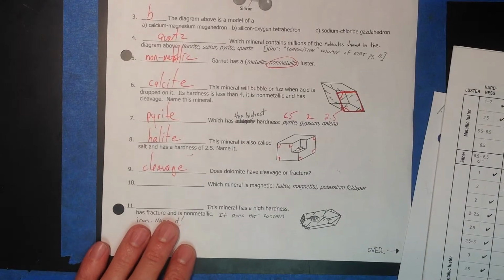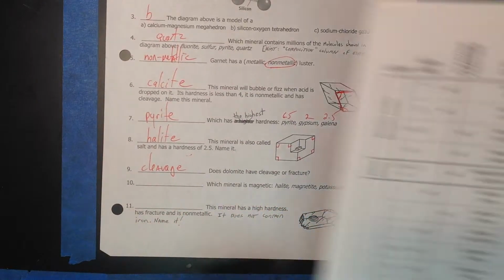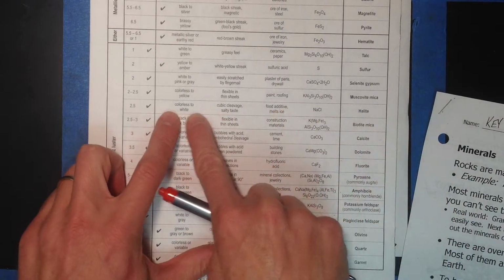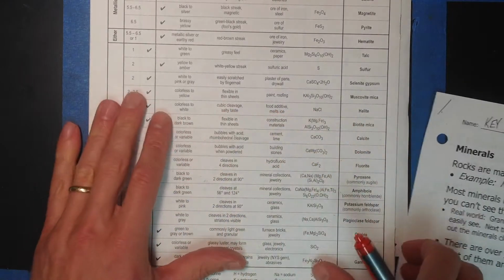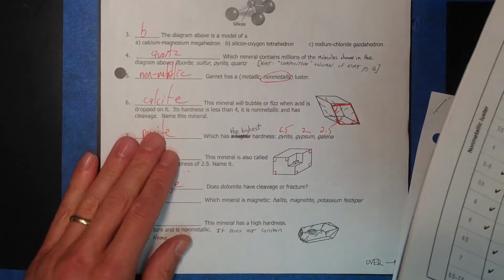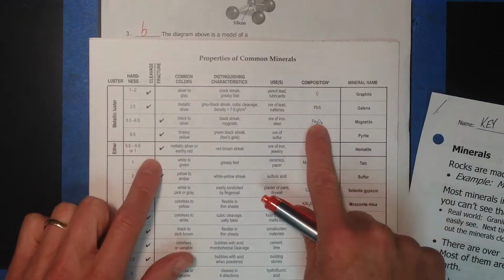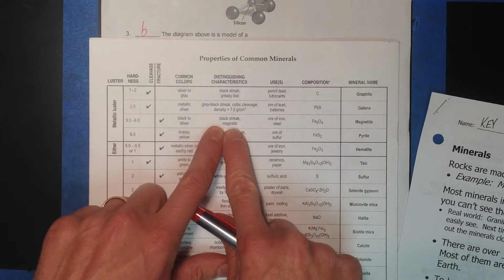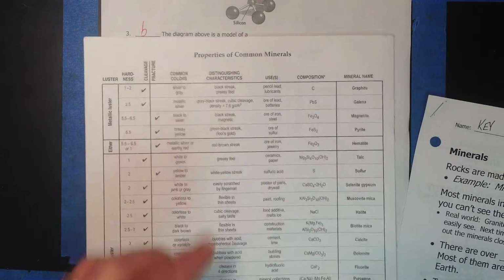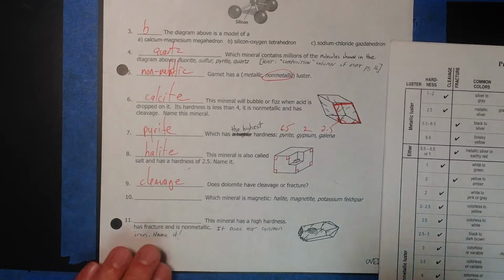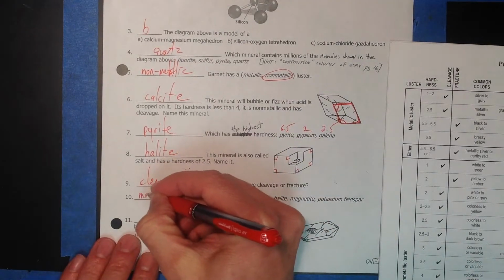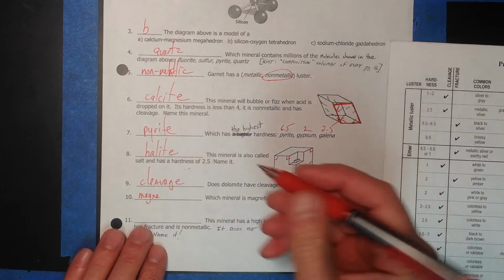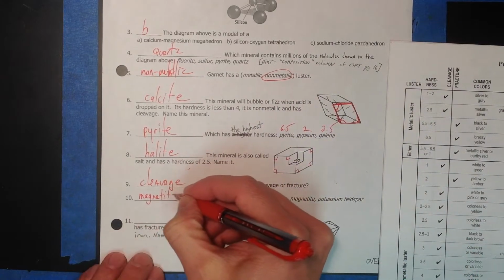Which mineral is magnetic? Halite, magnetite, potassium feldspar. Well, I would just look through each one. Halite, nothing about being magnetic. Magnetite, it does say magnetic, so that jumps out at you. It's magnetite, hence the name also. And potassium feldspar says nothing about being magnetic, so magnetite. What am I doing? I'm saying magnetite, right? Not magnetic.